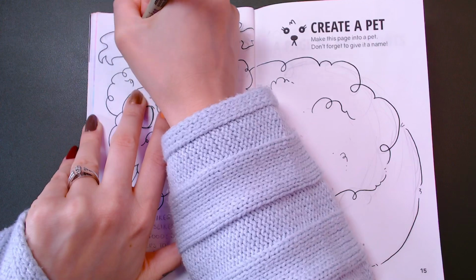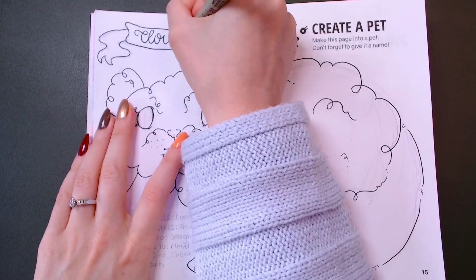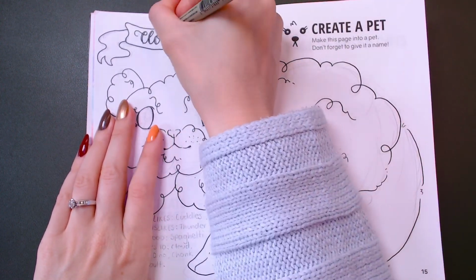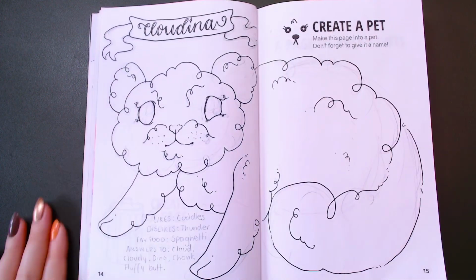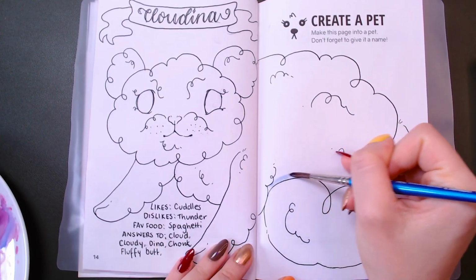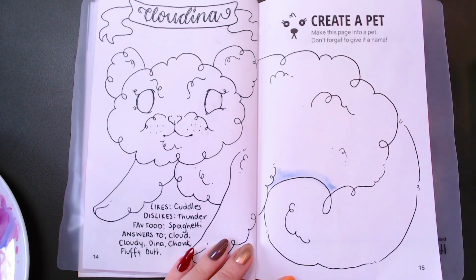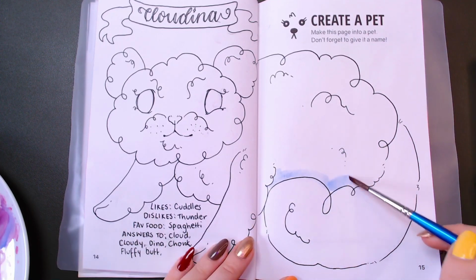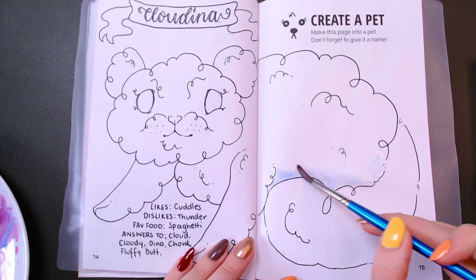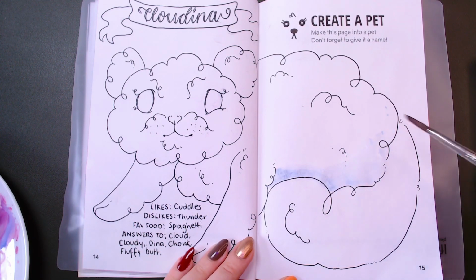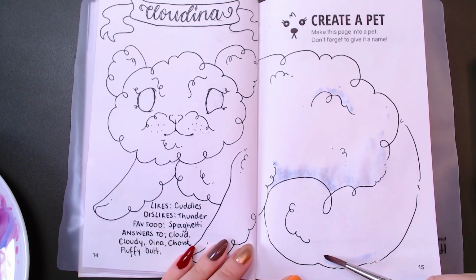So meet Cloudina. She is a fluffy cloud cat who loves cuddles. She dislikes thunder. Her favourite food is spaghetti. She answers to Cloud, Cloudy, Dina, Chonk, and of course, Fluffy Butt. If you don't call your pet alternative names other than their actual name, then do you even really have a pet? Let me know in the comment section what alternative names you call your pets.